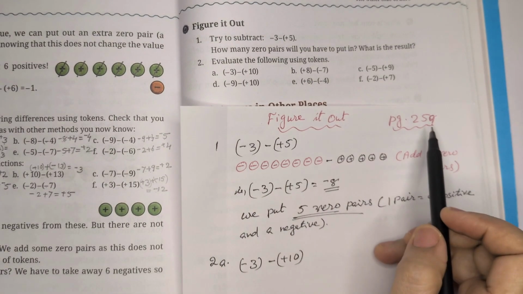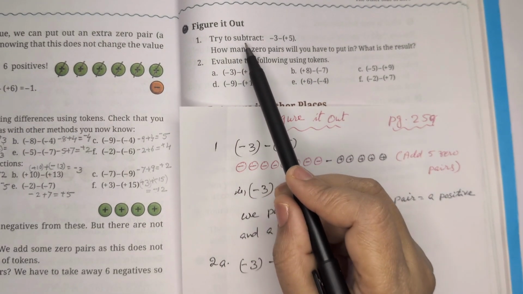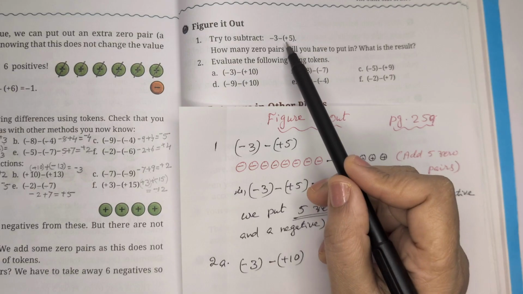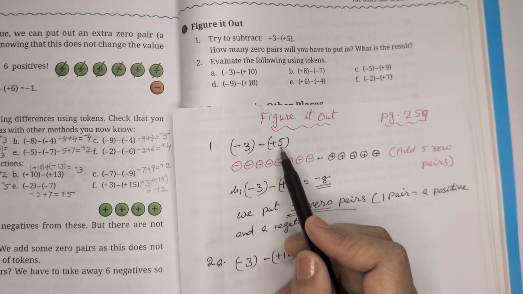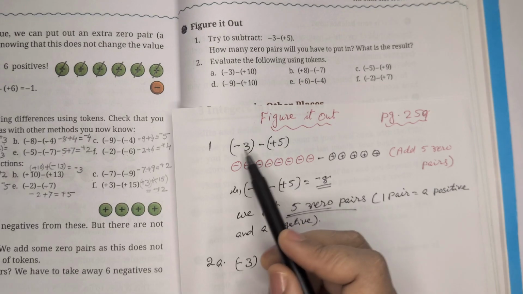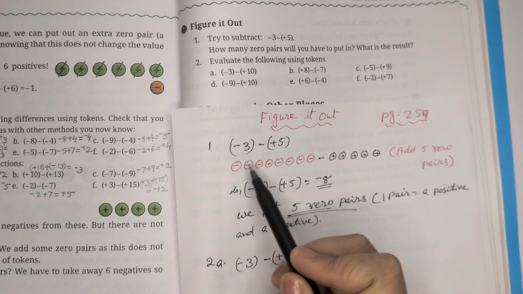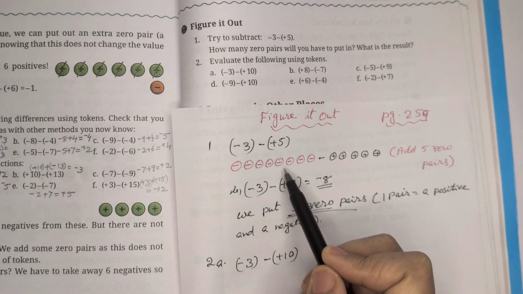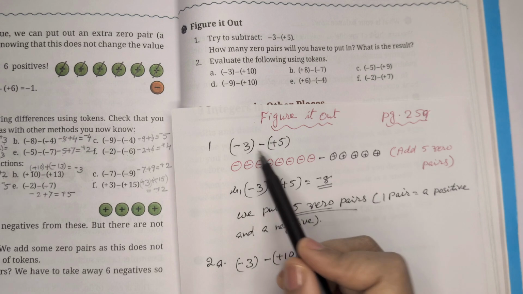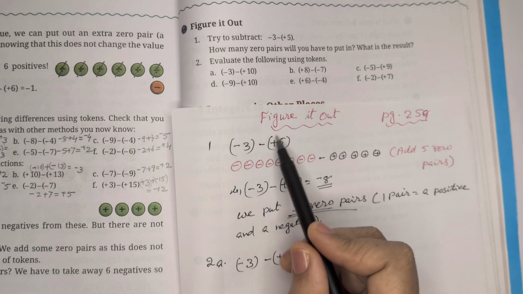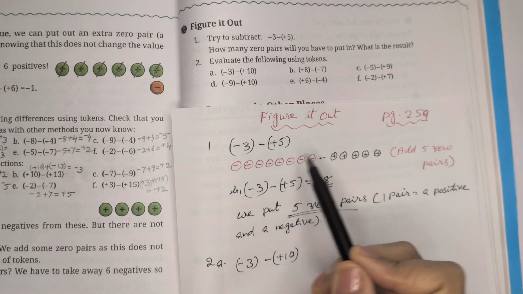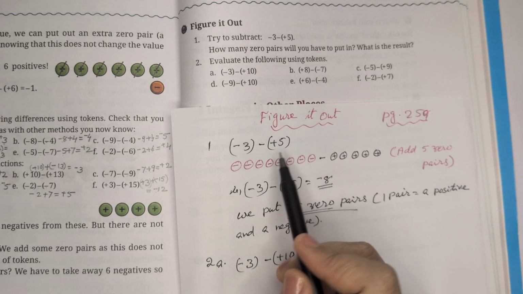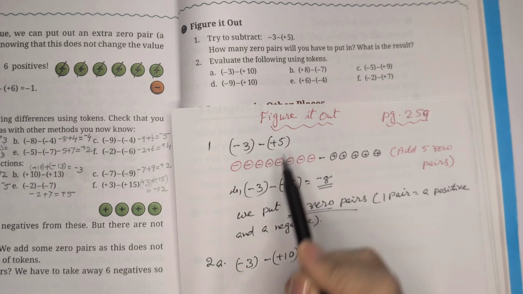Figure it out, page number 259. First one, try to subtract minus 3 minus plus 5. So minus 3, we cannot subtract 5, a bigger number, from a smaller one. So we need 5 negatives here. And to subtract plus 5, we need 5 plus 3, 8 negatives. Then only we can subtract positive 5.